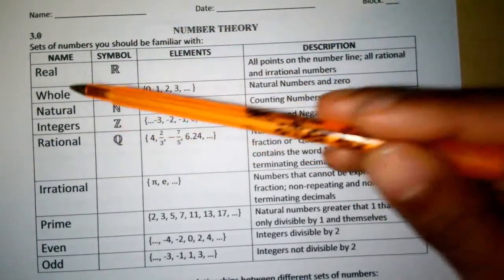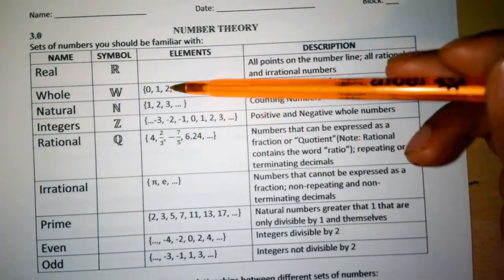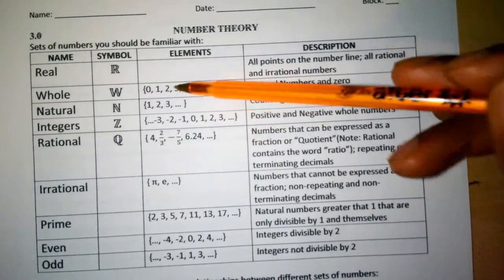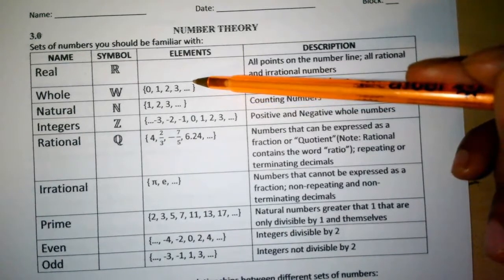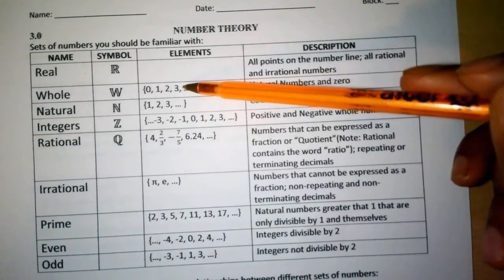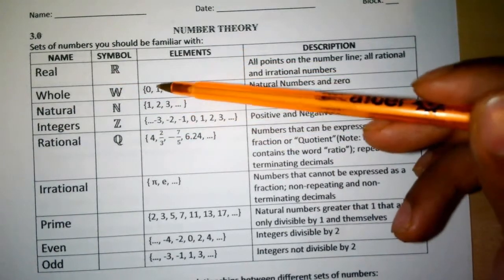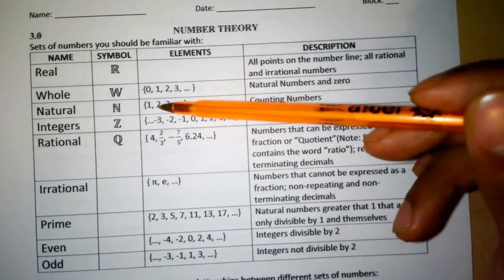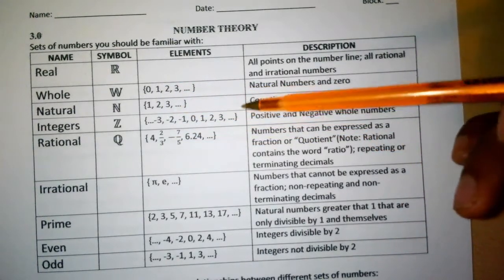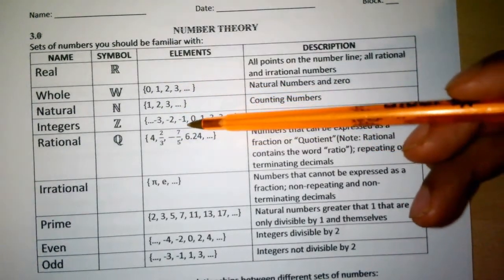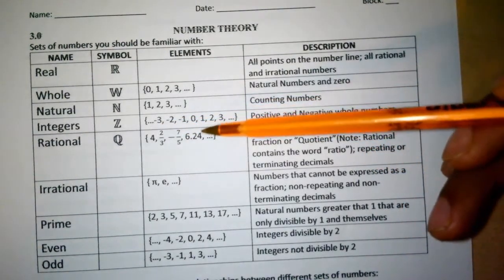So whole numbers, starting from 0 and up. So these are positive numbers. Natural counting numbers: 0, 1, 2, 3, 4, all the way to infinity. Just notice that it doesn't include negative numbers or decimals. Okay, natural numbers. This is the same thing as whole numbers, but we're starting from 1, so not including 0. That's the only difference. Integers can be positive or negative whole numbers. So you can see -3, -2, -1, 0, 1, 2, 3, 4, 5, etc.